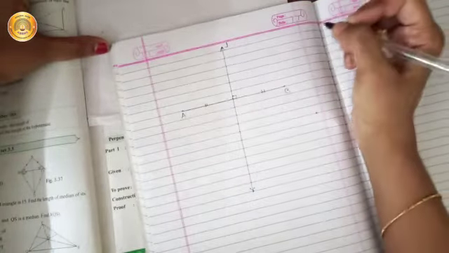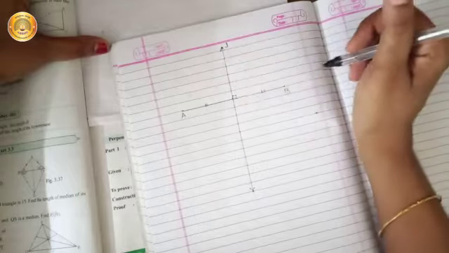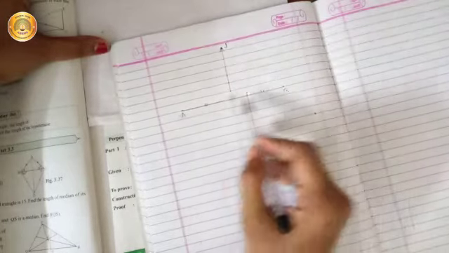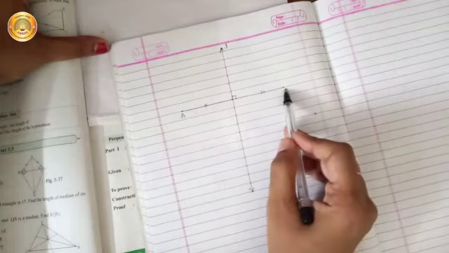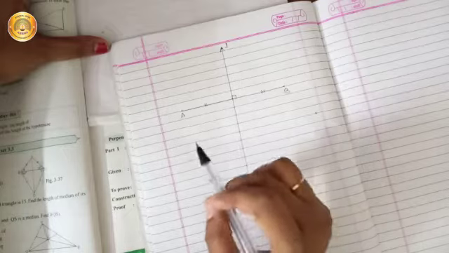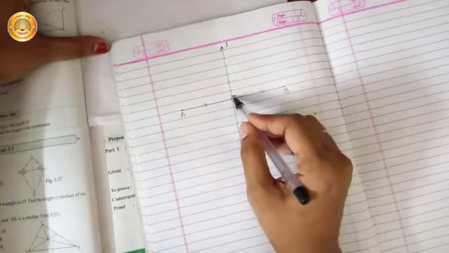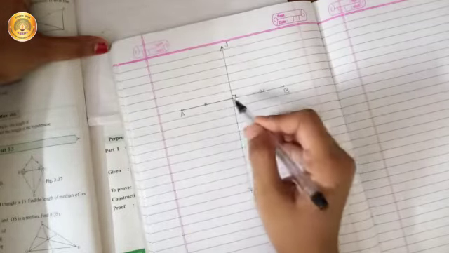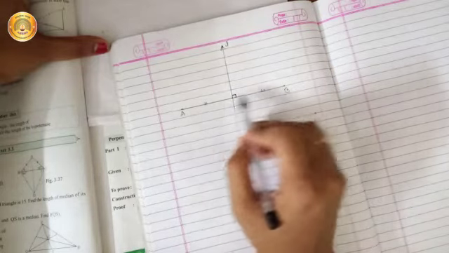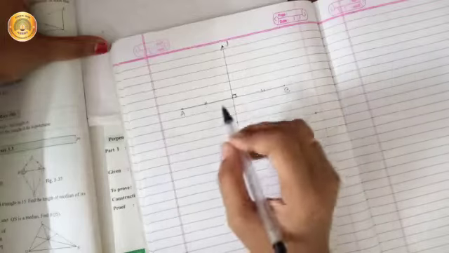Now see how to identify that this line is a perpendicular bisector. This line L is a perpendicular bisector of AB. That means, without construction, if the figure is given, how will we understand? For that, these symbols help us. This is the symbol of perpendicular, and these two symbols are identical marks.